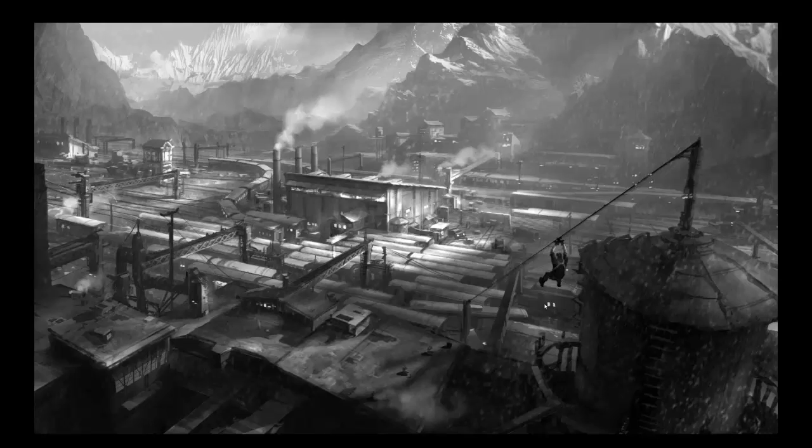So here's actually an example of what we're going to be doing in the class. This was an assignment for just a general train location. I wanted to do an overview shot where we get to see the whole train station. You get to see the surrounding environment. You get an idea of the lighting, so on and so forth.